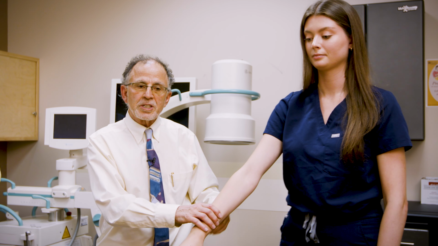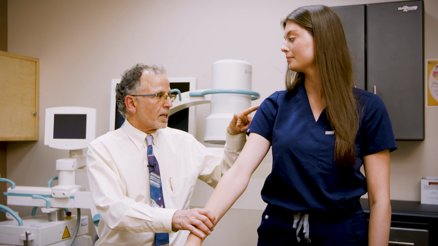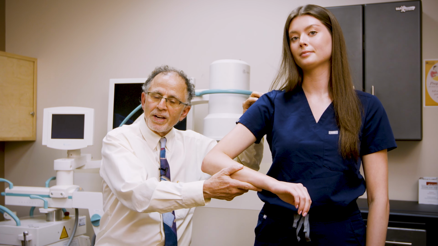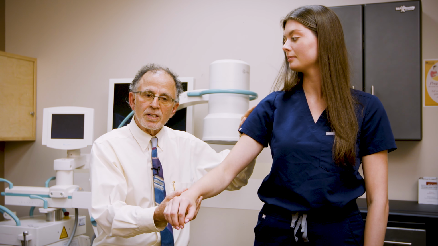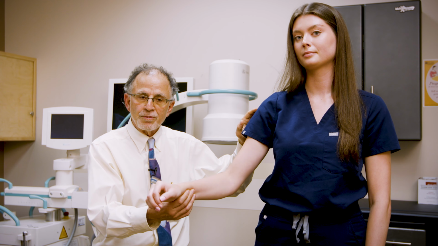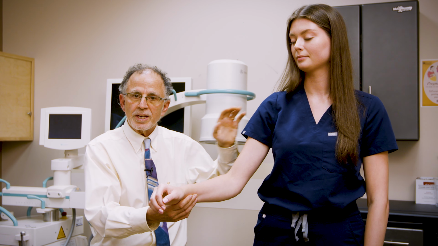Sometimes if you're not sure if it's a tear or a tendinitis, I'll actually put a little lidocaine in the subacromial space, remove the pain factor, and retest. If it's just a tendinitis, they're suddenly strong because the pain is gone. If it's a full tear, they're not a bit stronger, even taking out the pain.